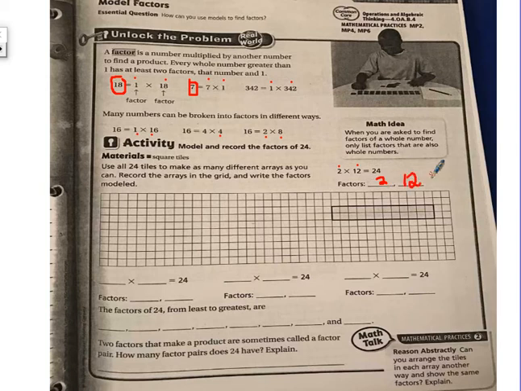Okay, so then they came down here and they made an array by that. So a 2 by 12 is made 2 up and then 12 across. So we have a 2 by 12. So then we know that there's 24 squares on the inside of that. Okay, then we're going to try and think of another way to get to 24.